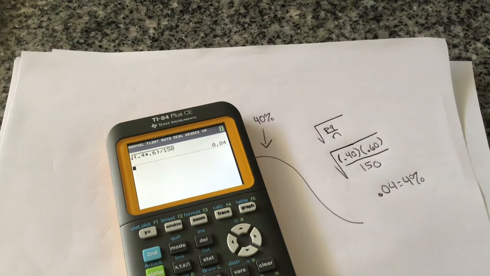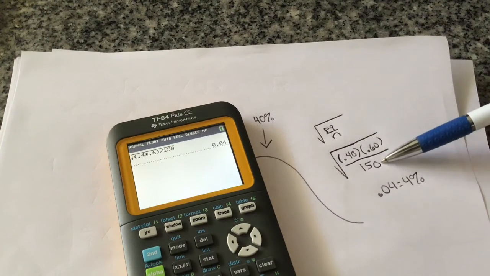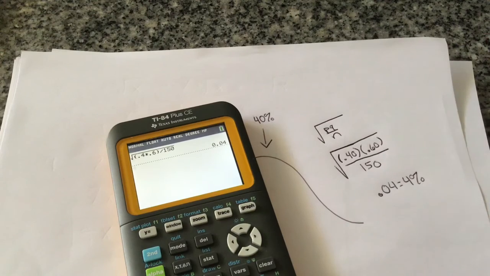What I want you to think about is how could we make the margin of error go down? 4% doesn't seem like a big margin of error, but what could we do to make that margin of error smaller? Think about that for a second. Now, what you might be thinking about is it has something to do with this right here, the number of trials that we conduct.